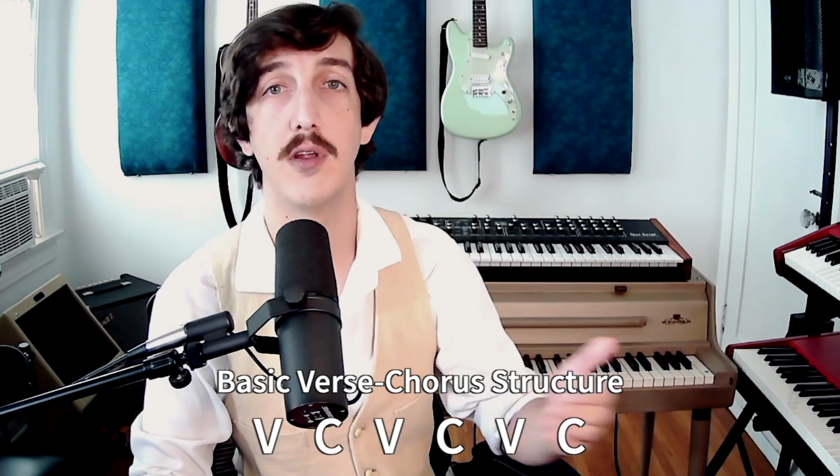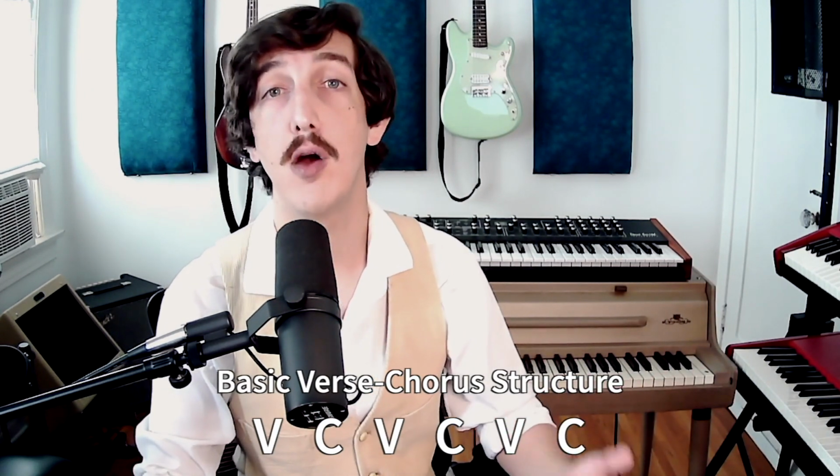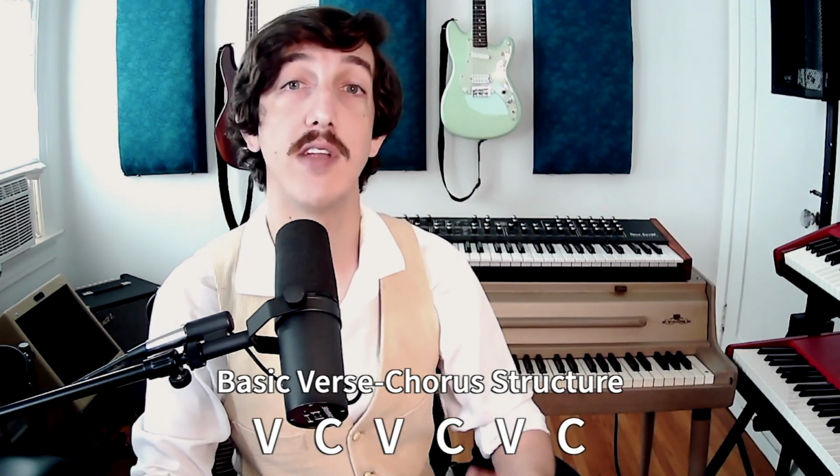Also, in song structure, the verse usually comes before the chorus. But remember, these are all just general guidelines, not absolute rules. In some songs, verse and chorus are the only two parts. The structure of a song like that might go verse, chorus, verse, chorus, verse, chorus. Now, while there's nothing wrong with that, a lot of songwriters want more variation than that in their songs, so they might add another part.